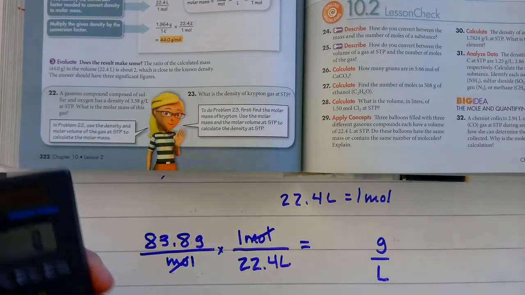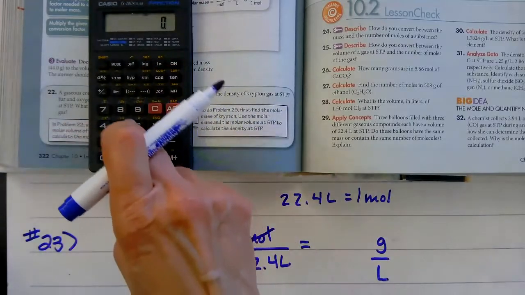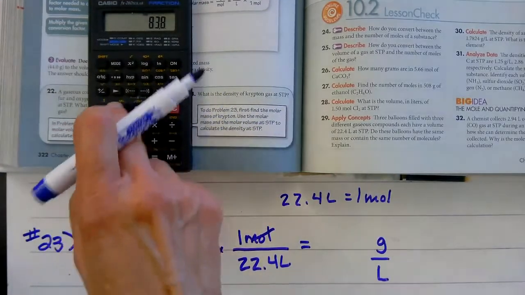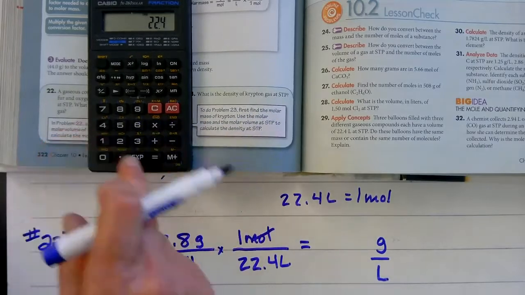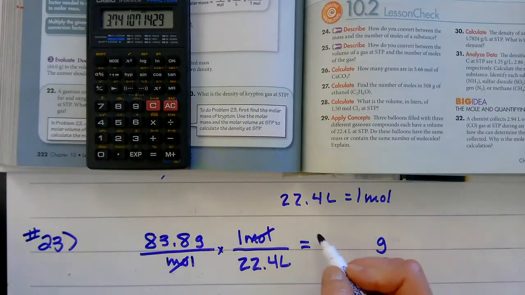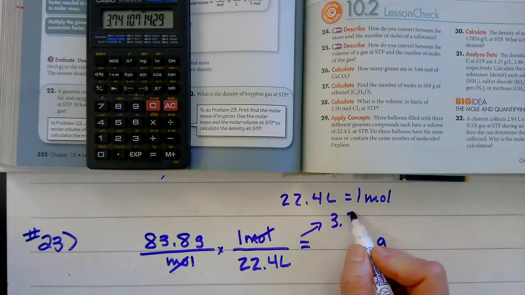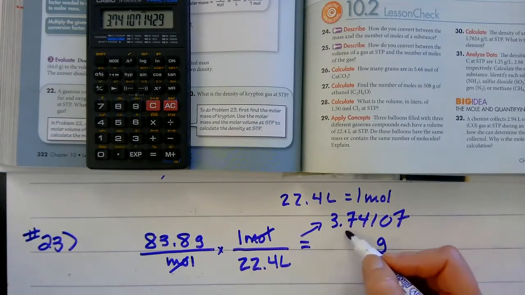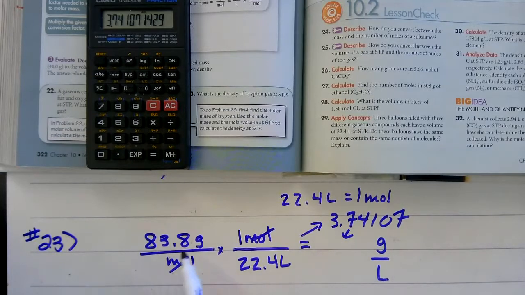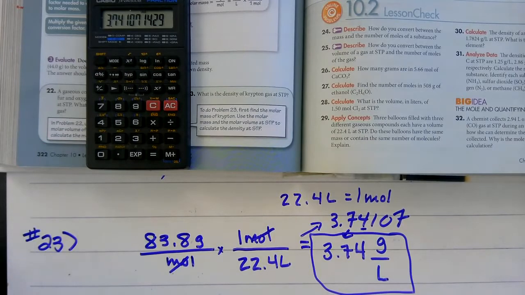So to solve for this, then, we plug into our calculator 83.8, and we divide it by the 22.4 and get to a calculator answer of 3.74107. Okay, let's look at sig figs. 3 sig figs for this, 3 sig figs for this. So we need the significant figures to end here. 3.74 grams per liter is our answer for number 23.